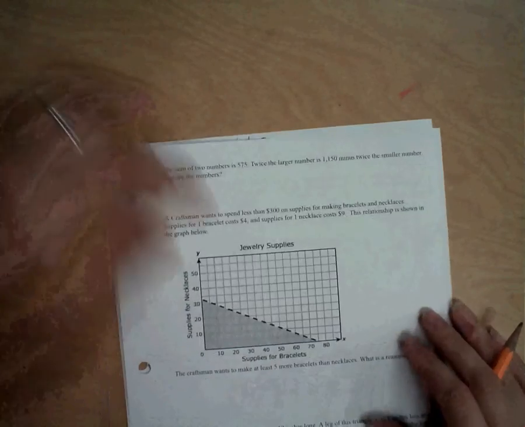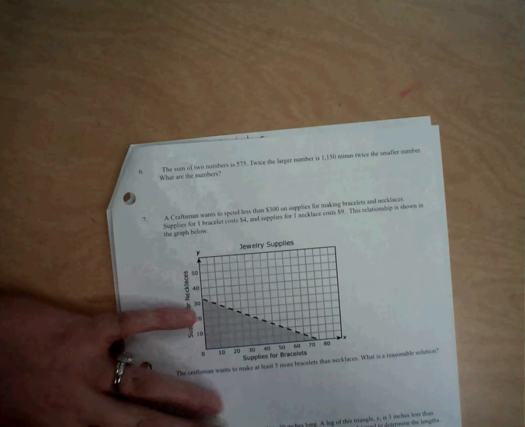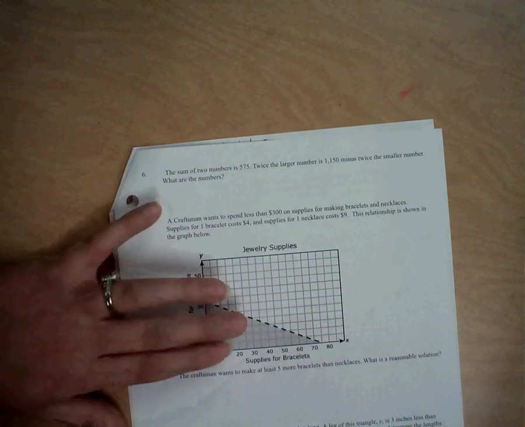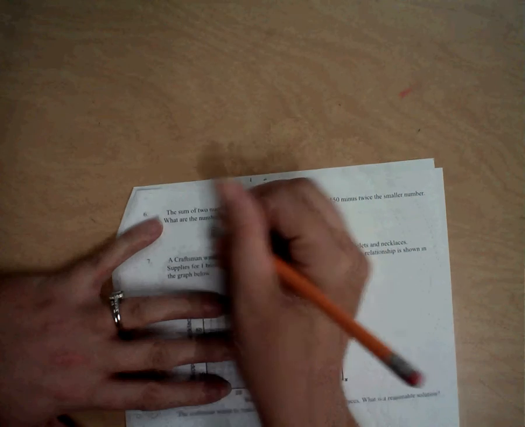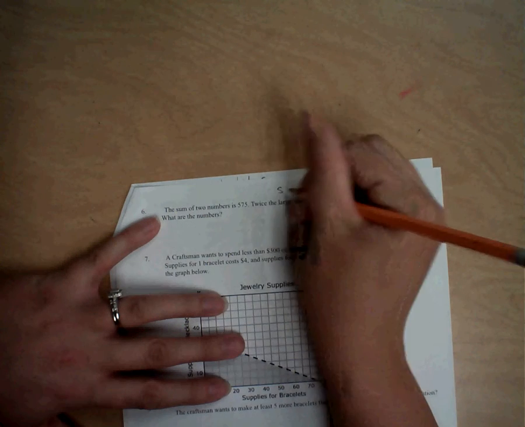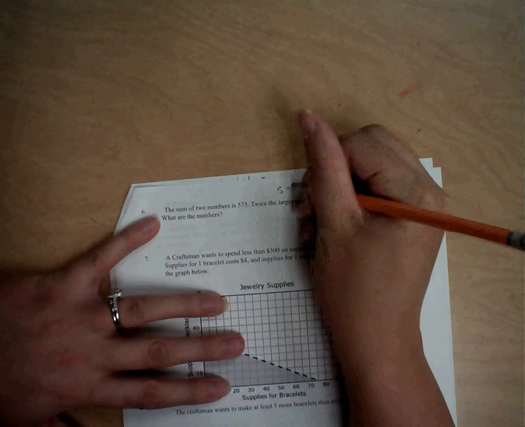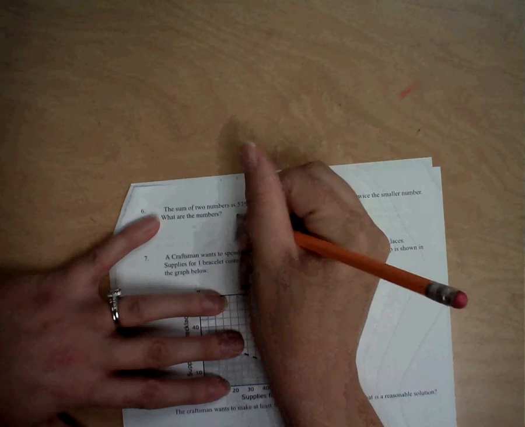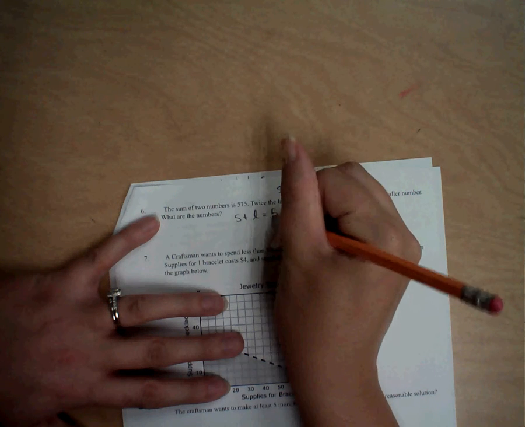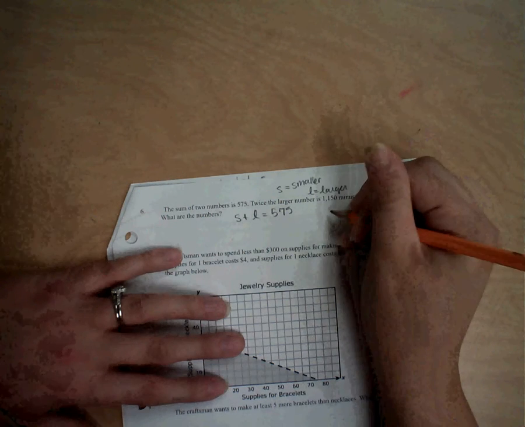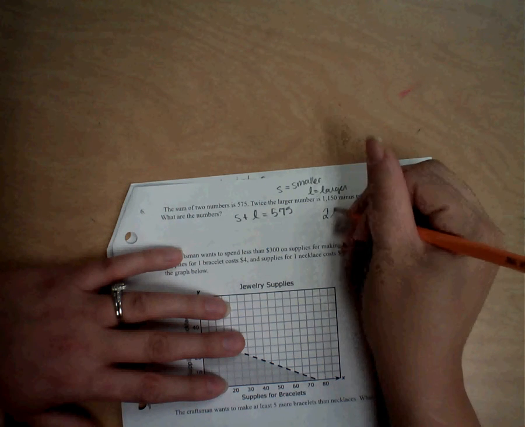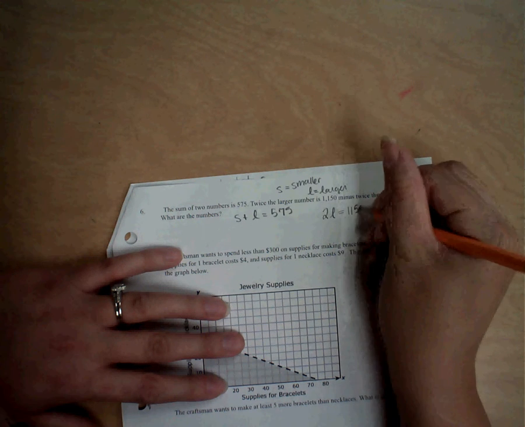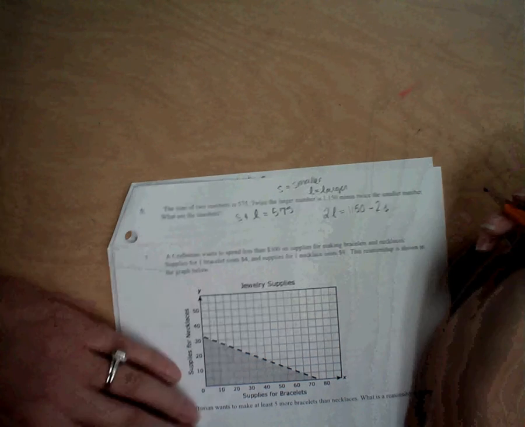Flip over. Number 6. The sum of two numbers is 575. Twice the larger number is 1150 minus twice the smaller number. What are the two numbers? So I'm going to have a smaller number, S, and a larger number, L. S is my smaller, and L is my larger. And I know that S plus L is equal to 575. Twice the larger number, so 2L, is 1150 minus twice the smaller number.